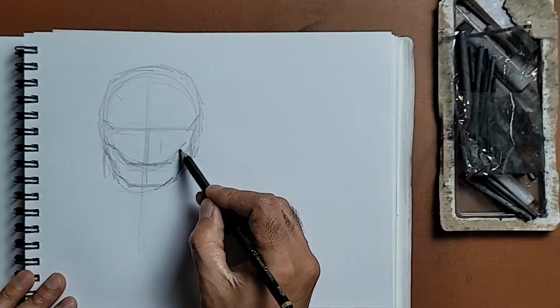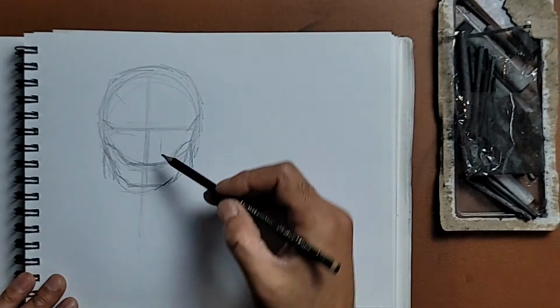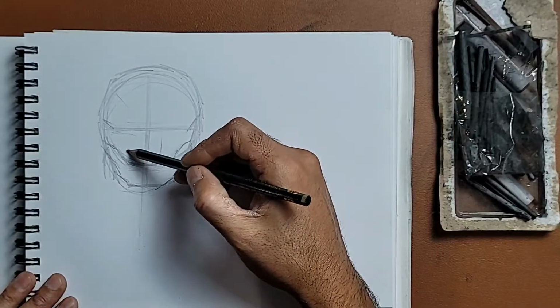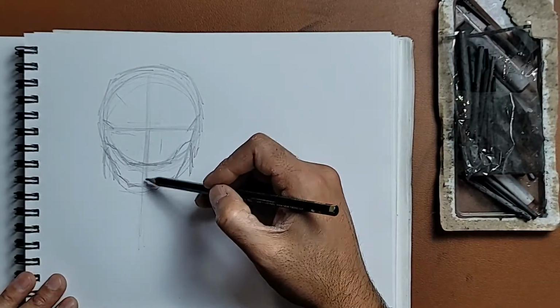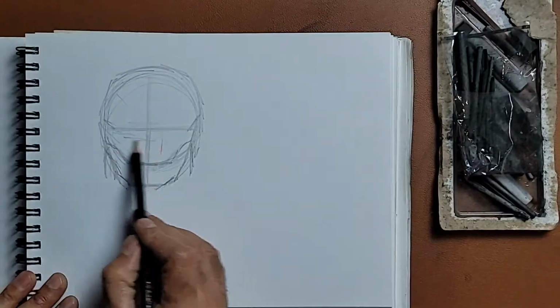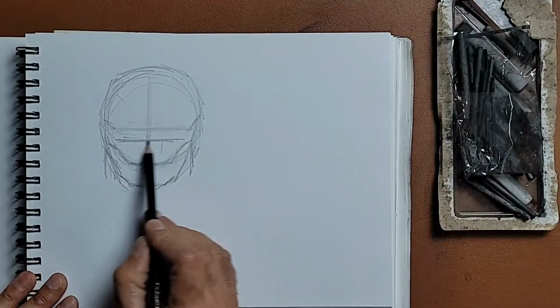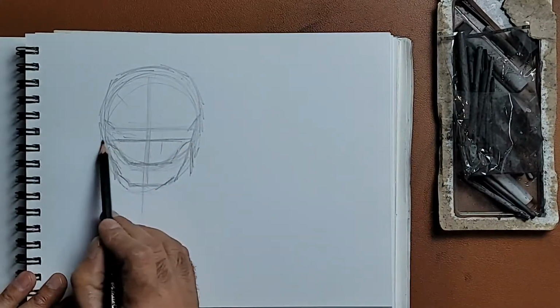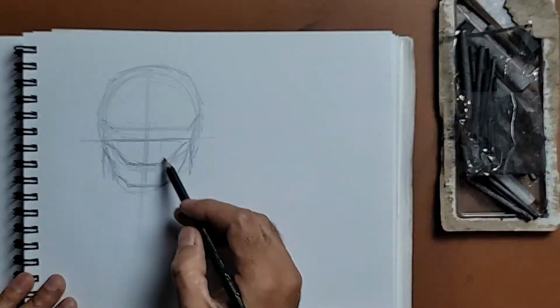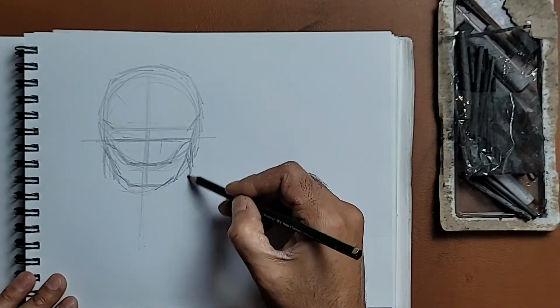Okay. Let's say that the face is divided into, maybe the eyes should be here. The placement of the eyes.